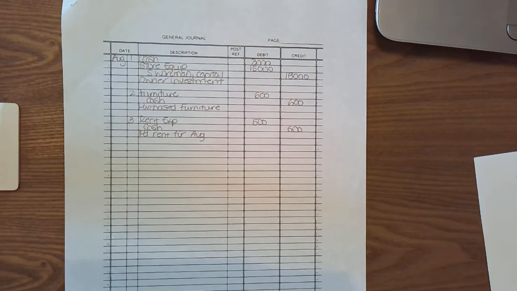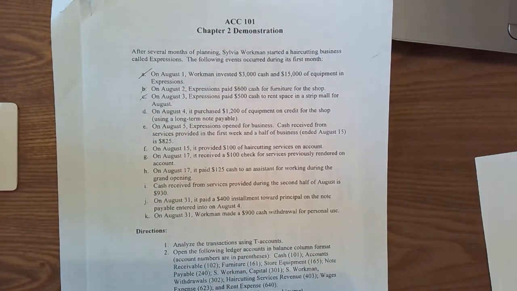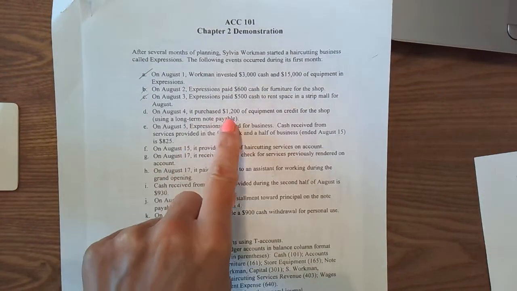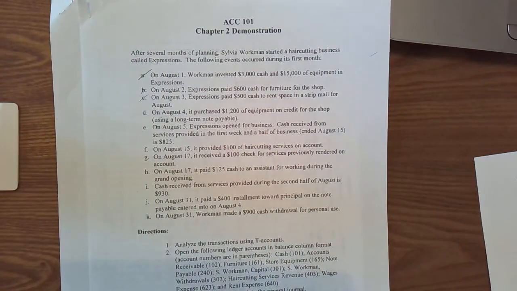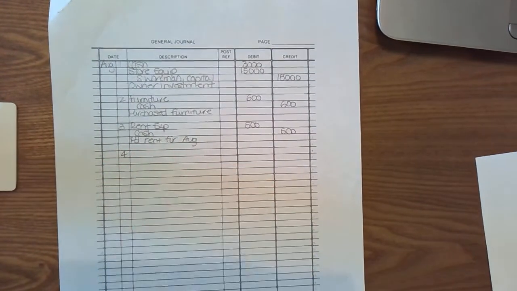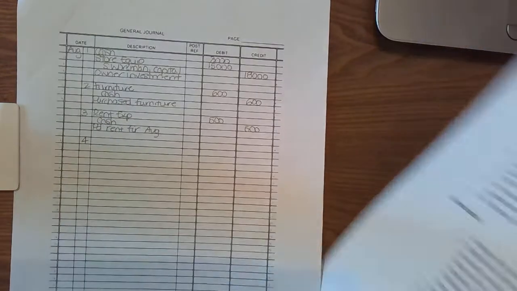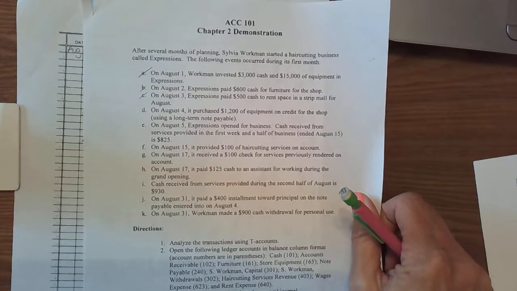Okay, next one that we have here, and again, cross them off as you go in case you get interrupted or you have to go to work or anything like that. We purchased $1,200 of equipment on credit using a long-term note payable. This is the 4th. We'll go ahead and put the 4th in our date column. You can skip lines in between so that they kind of separate themselves out. And remember, this one did not say cash. It said that we purchased $1,200 of equipment on credit.